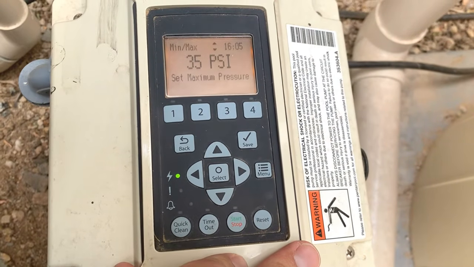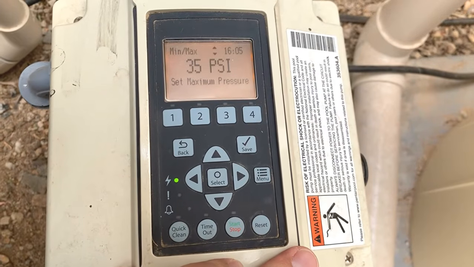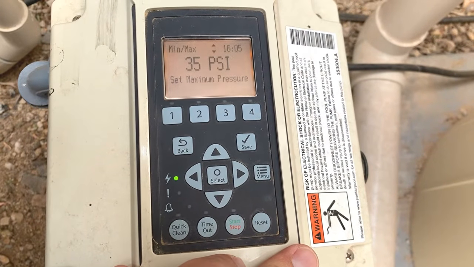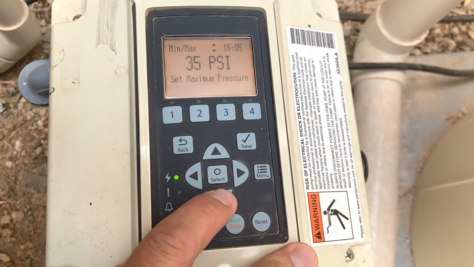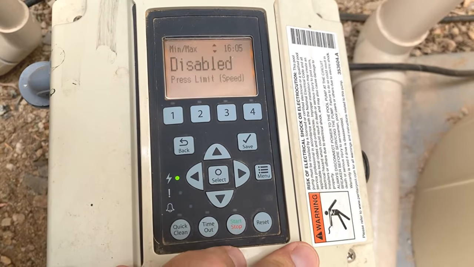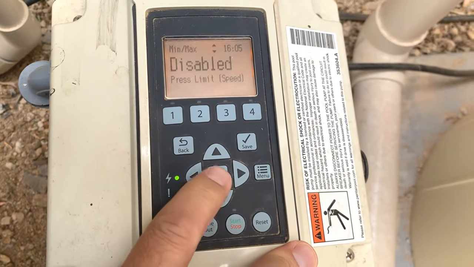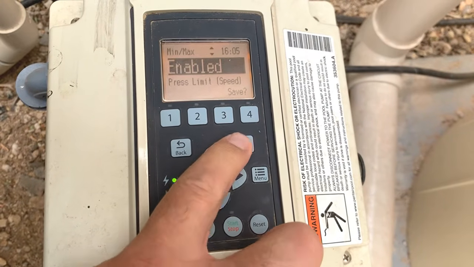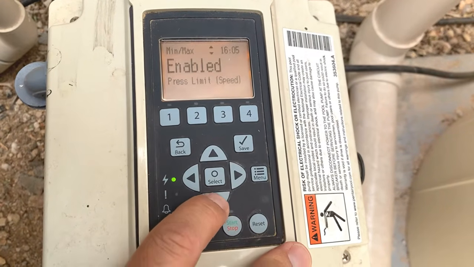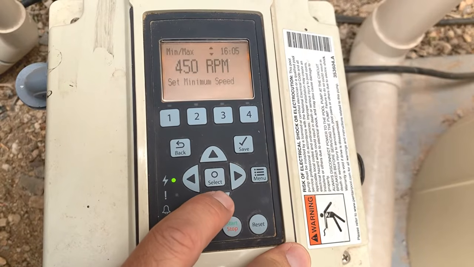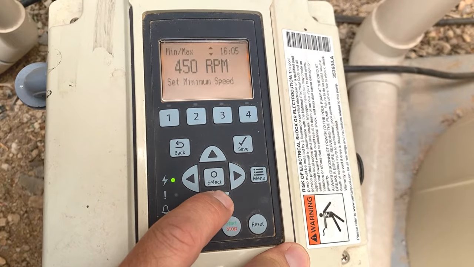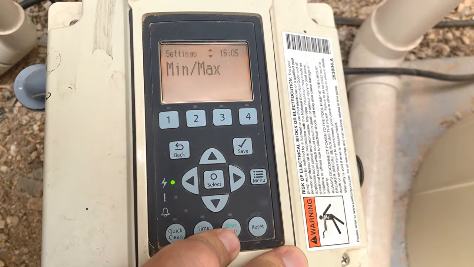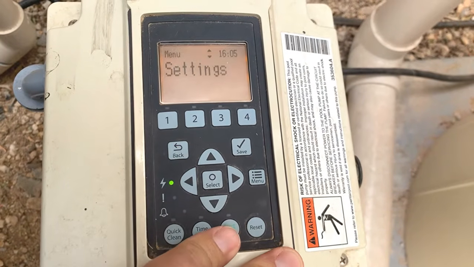Now for this particular pool, we are running a suction side cleaner, so a 35 PSI maximum pressure setting should be just fine. If I press the down arrow again, right now you'll see that is disabled. I will hit the select button and enable that and save. Then if you scroll down again, you'll see we're right back at the 450 RPMs. Once that is completed, I'm going to hit the back arrow to back me up to my main menu.